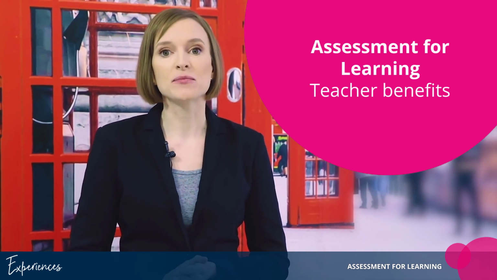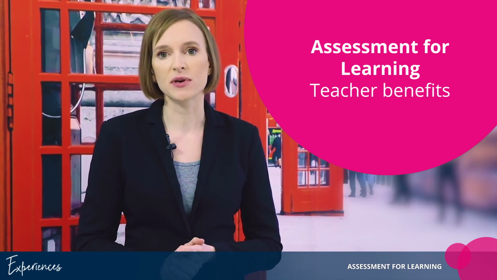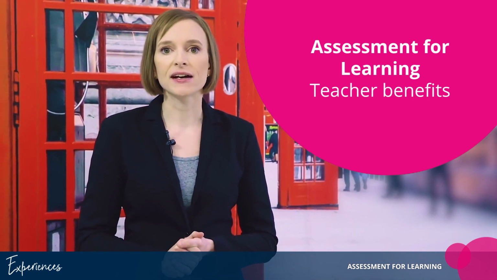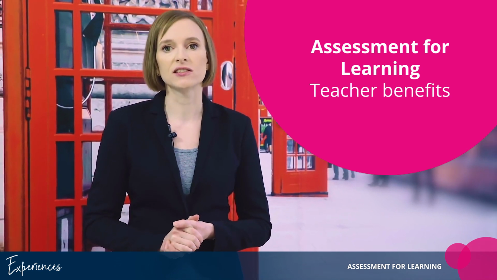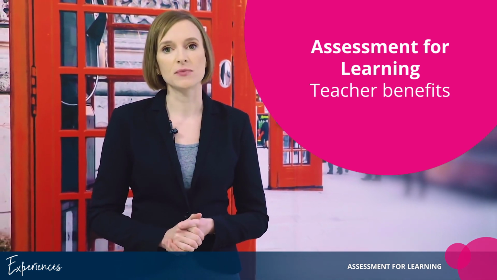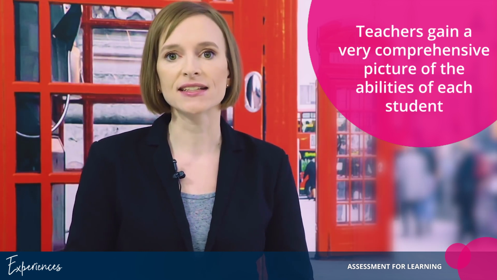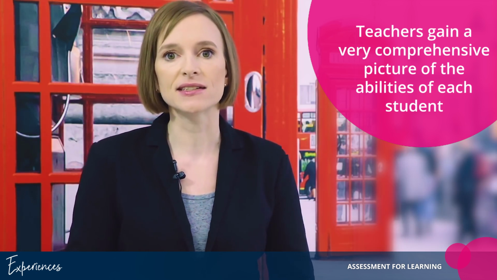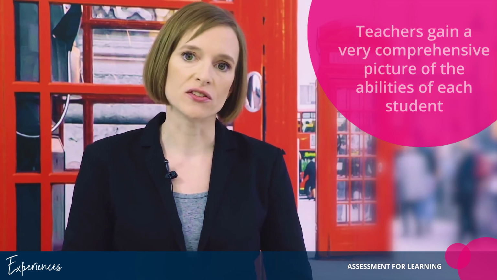Let's look at the teacher benefits now. Every teacher wants to develop good rapport with their students, and assessment for learning can help facilitate a positive working relationship. AFL helps students see that the teacher is there to help and support rather than to test and scrutinise, making the learning environment a positive and enriching one. AFL gives teachers a very comprehensive picture of the abilities of each individual student, which makes it easier to cater lessons to their particular needs and make decisions about what to focus on, what to skip, and how much time and support children will need.